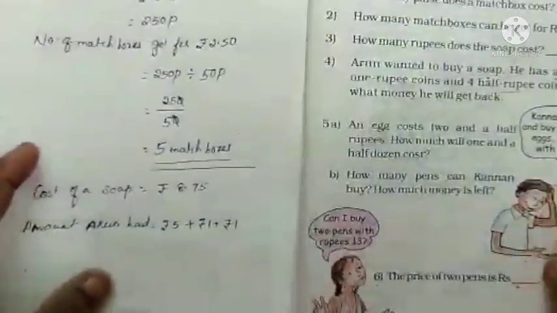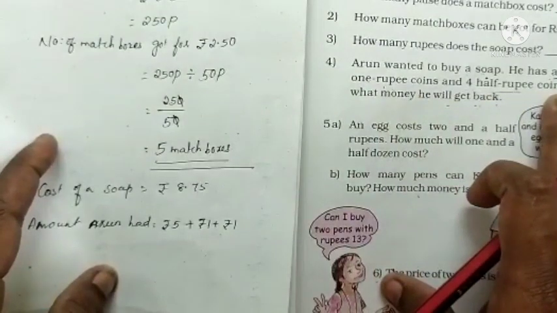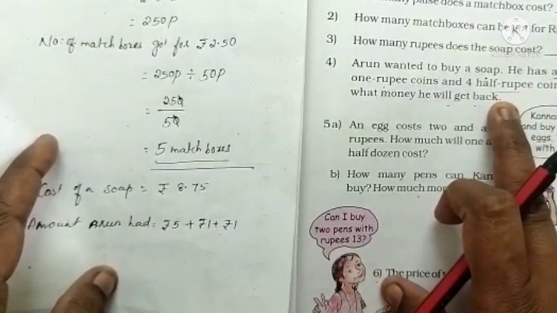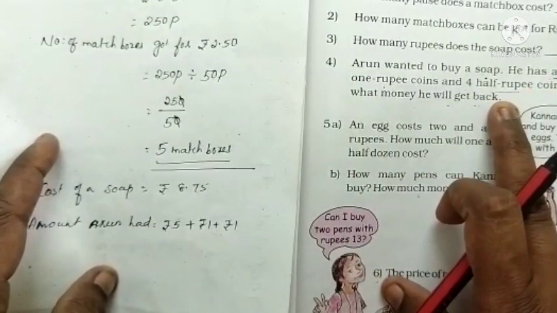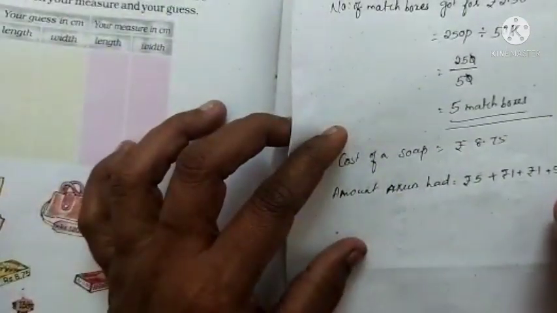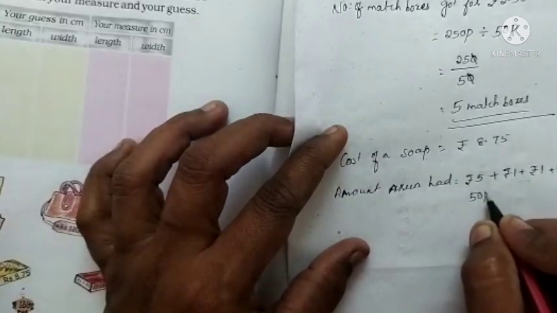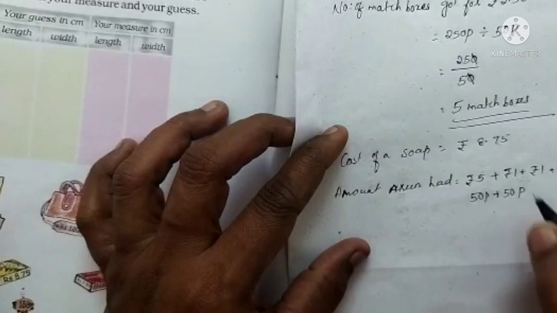And the next, 4 half rupee coins. What is meant by half rupee? Yes, 50 paise. How many? 4. So 50 paise plus 50 paise plus 50 paise plus 50 paise.